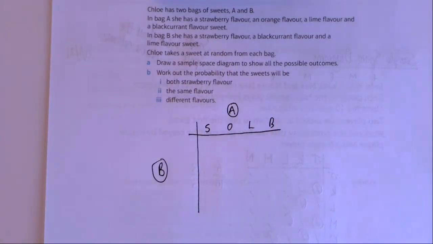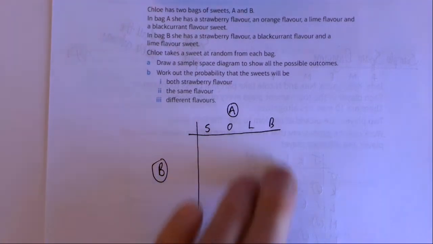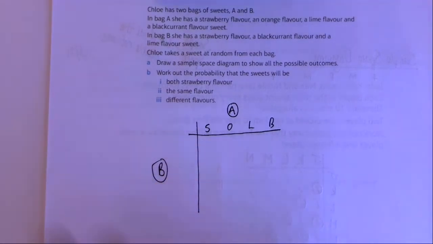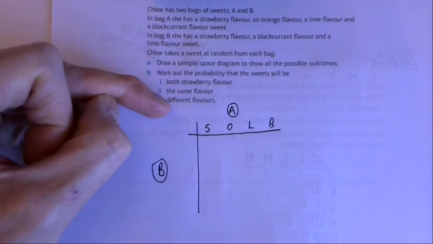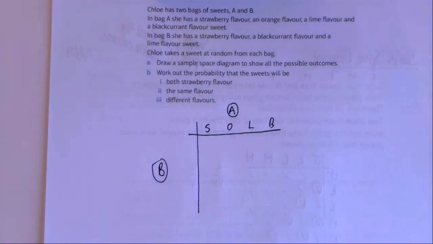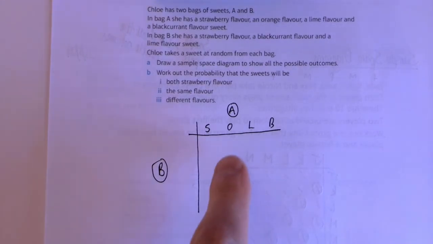Right. Draw a sample space diagram, show all the possible outcomes. Please, when you do this for me in a minute, don't fill it all in. I'm just hoping we can visualise it. And then just see if you can use your diagram to help you answer that question. Okay, so I've started you off with this one. Finish it off and then see if you can answer the question.